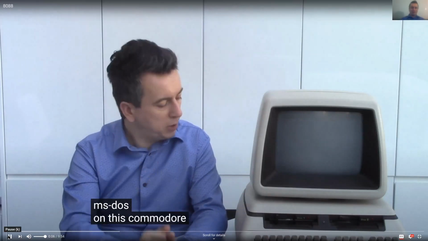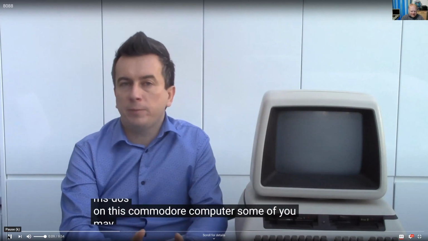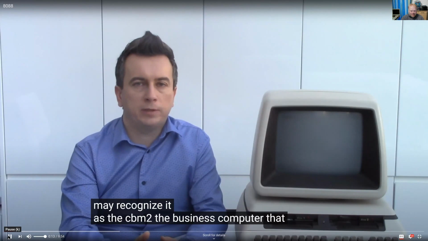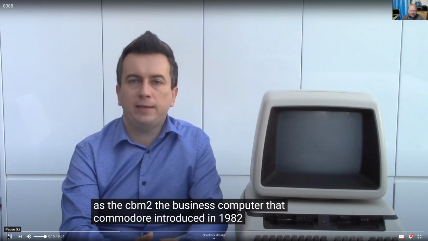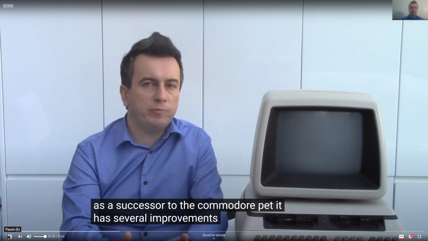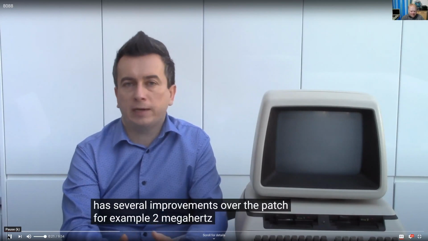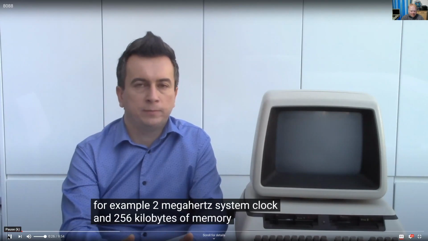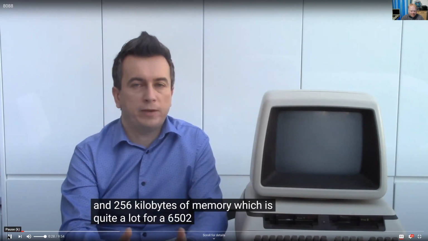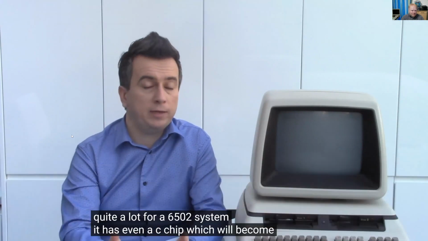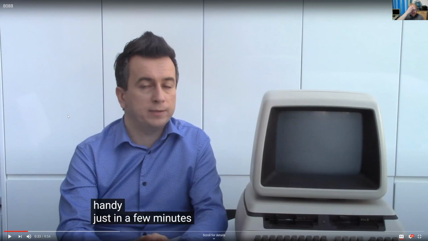Some of you may recognize it as the cbm-II, the business computer that Commodore introduced in 1982 as a successor to the Commodore PET. It has several improvements over the PET, for example, 2 MHz system clock and 256 kilobytes of memory, which is quite a lot for a 6502 system. It has even a C chip, which will come handy just in a few minutes.